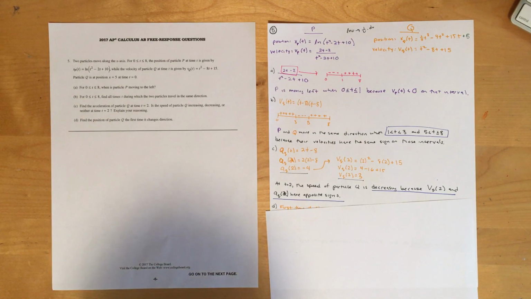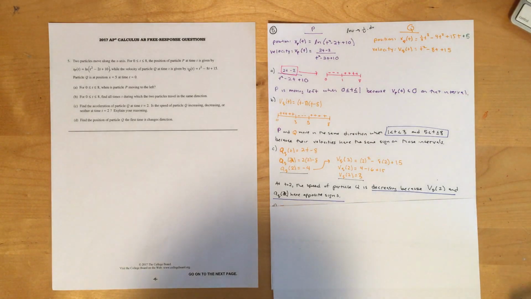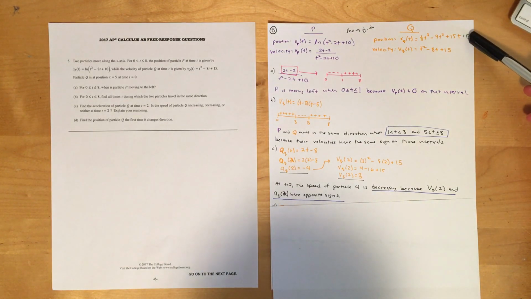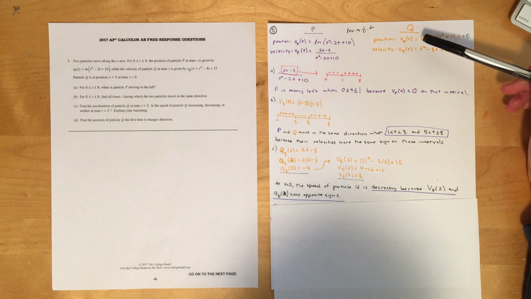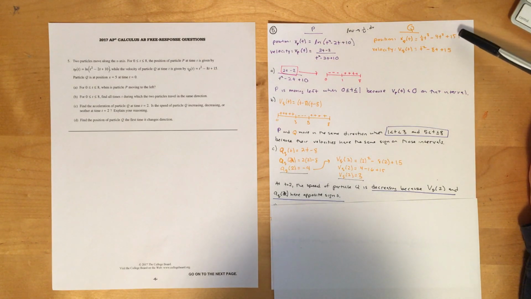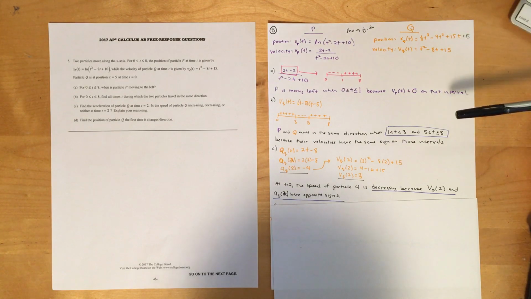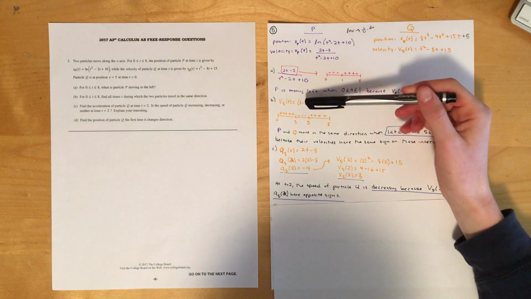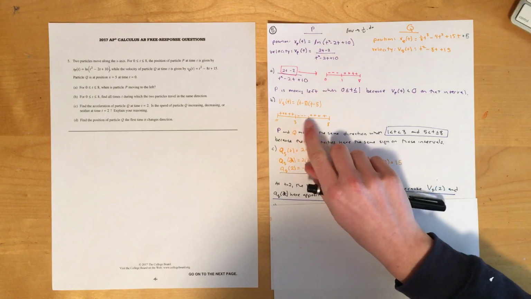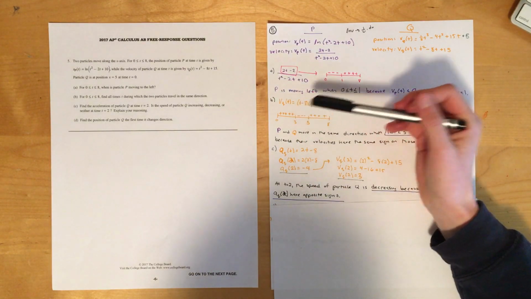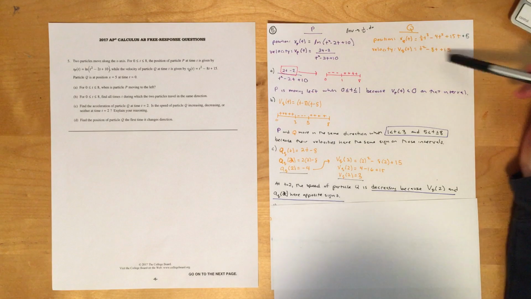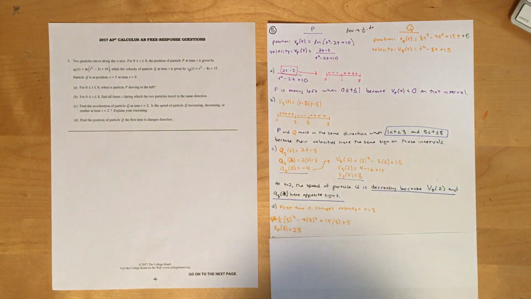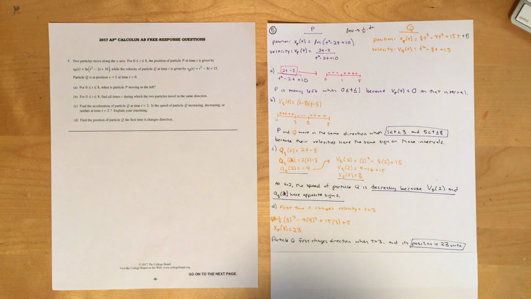D asks, find the position of particle q the first time it changes direction. We already know the position function: one-third t cubed minus 4t squared plus 15t plus 5. And from the sign chart, we know it first changes direction at t equals 3. So all we have to do is plug 3 into the position function, and you get 23. So particle q first changes direction when t equals 3, and its position is 23 units. All right, and that's the end of question 5.